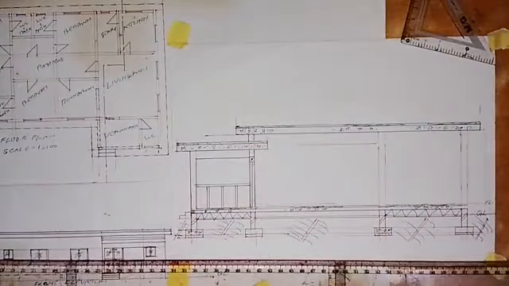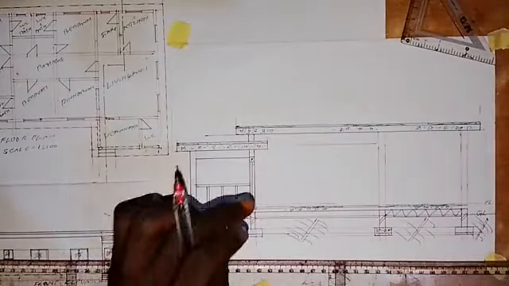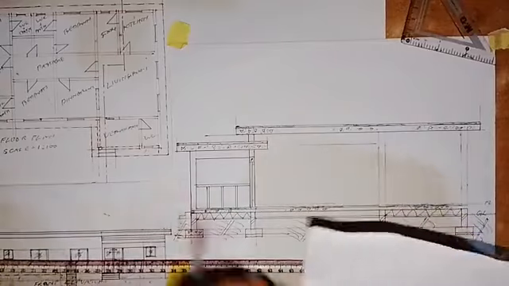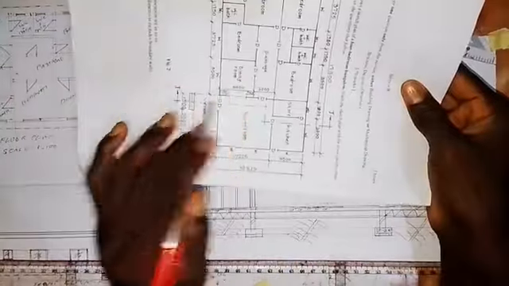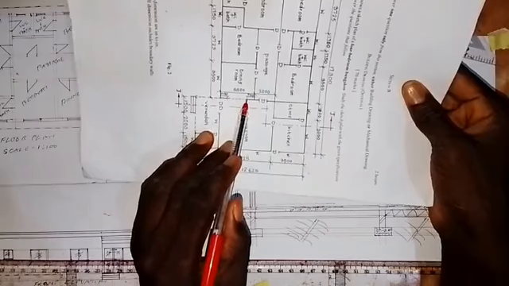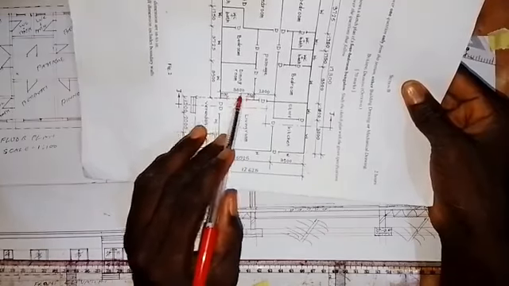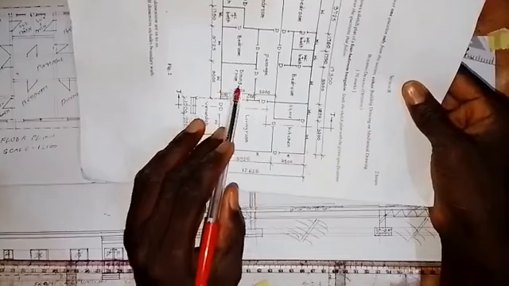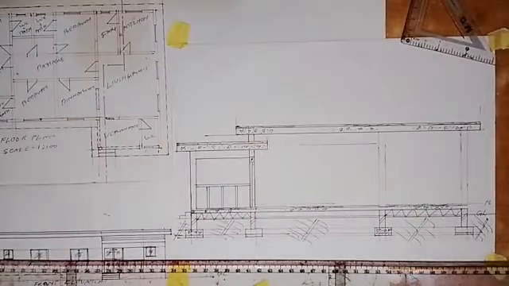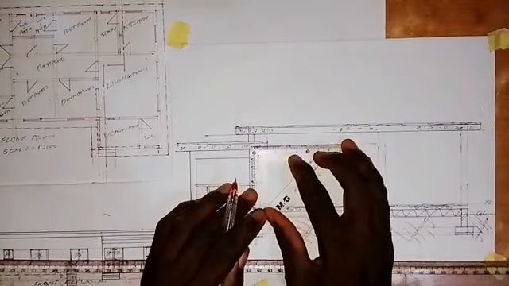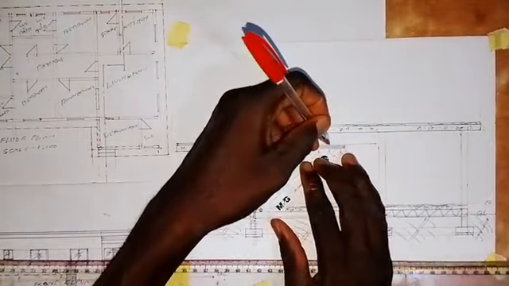Now the next thing we are going to do: we have to position the beam itself so that we work with this floor the way it is given to us here. So this is dining, and we are told that the distance from here to here is 750. The total length of this room from here to here is 3,500. That will give us 70 millimeters. So from this line here, we take 70 millimeters forward.